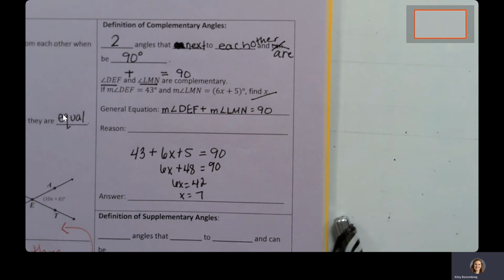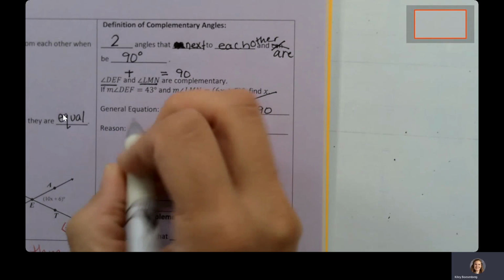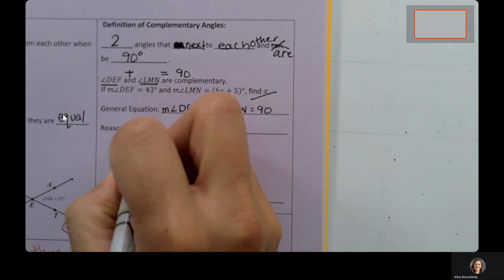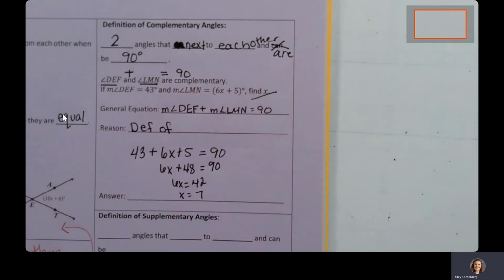What you're going to start finding is when the directions of the problem have a vocabulary word in it, here's the directions: this and this are complementary. That's a vocabulary word. When you see a vocabulary word in the directions, the reason is definition of that word. Okay, so this one, because it said complementary, we had it before where it said midpoint, definition of midpoint. It said bisects, definition of an angle bisector. Complementary, definition of complementary.